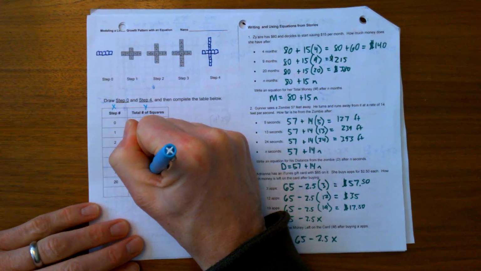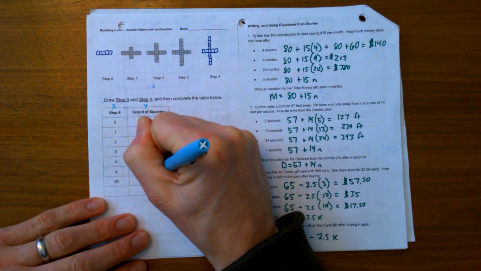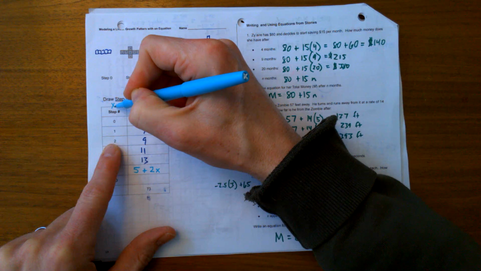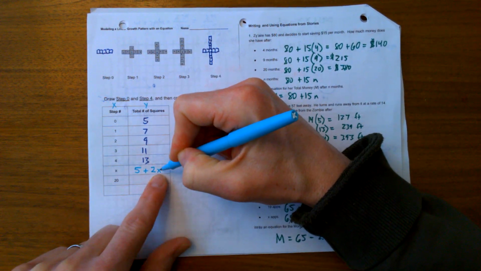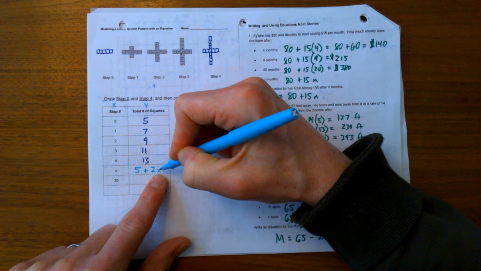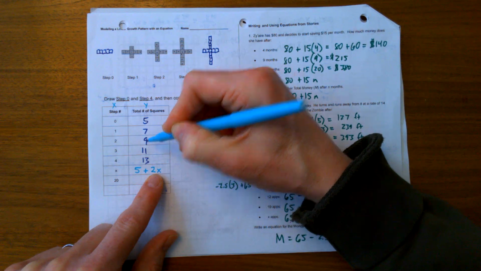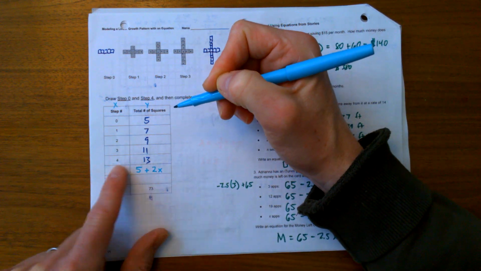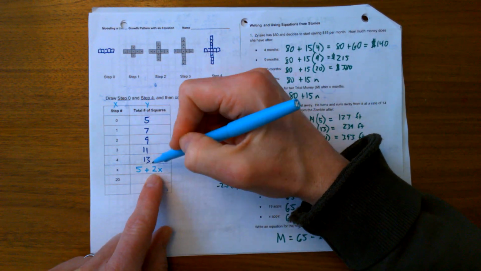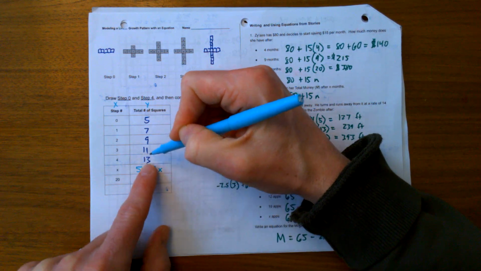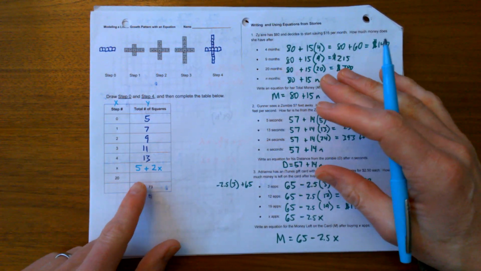And how many do we add? Well, we add 2 squares for every step multiplied by the number of steps. Does that actually work? If we just try step 2, for example, that's an x value. If x is 2, 2 times 2 is 4, and 5 plus 4 is 9. It works. How about step 4? If x is 4, 2 times 4 is 8, 5 plus 8 is 13. This expression works.